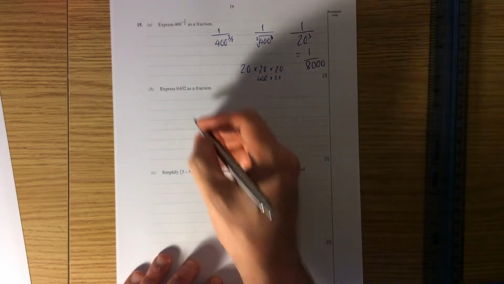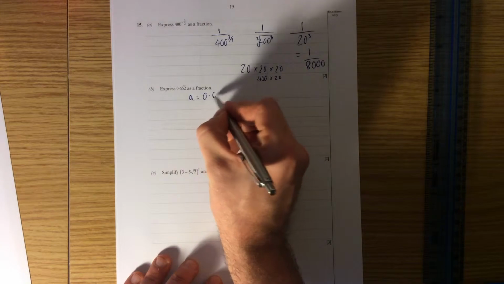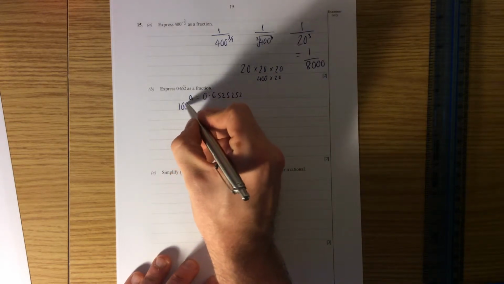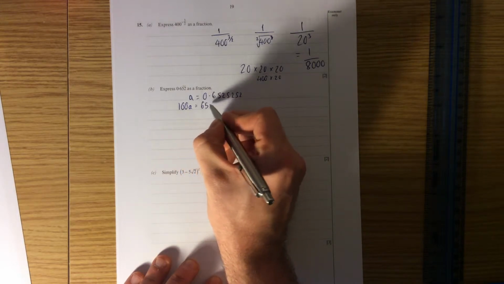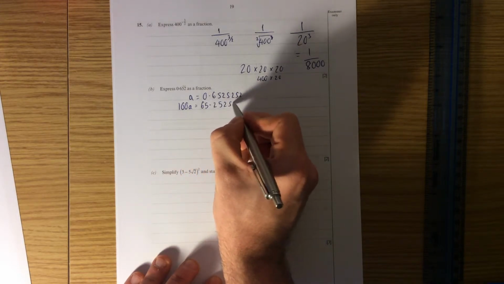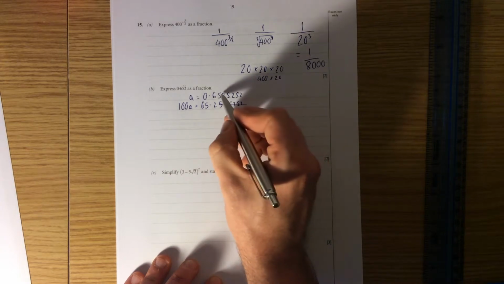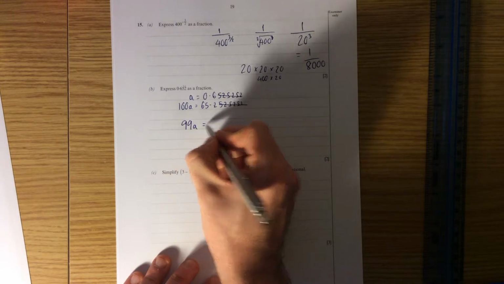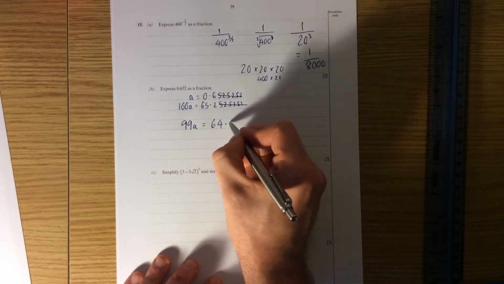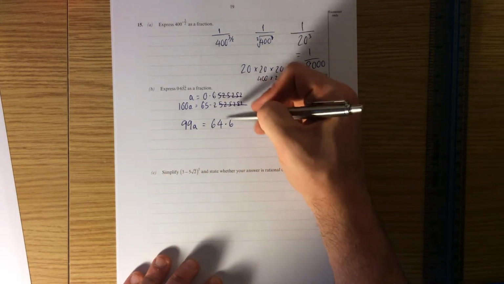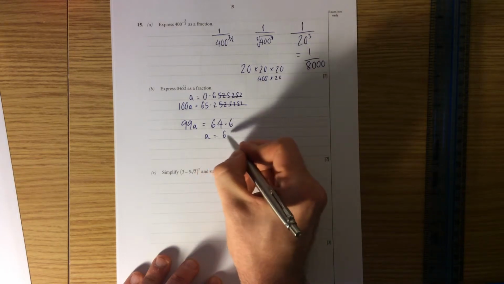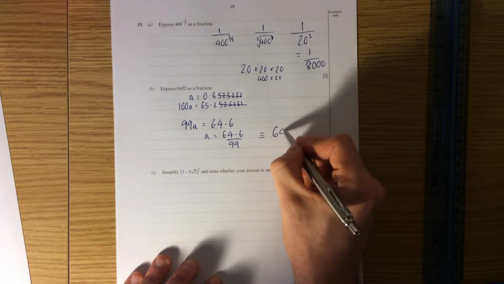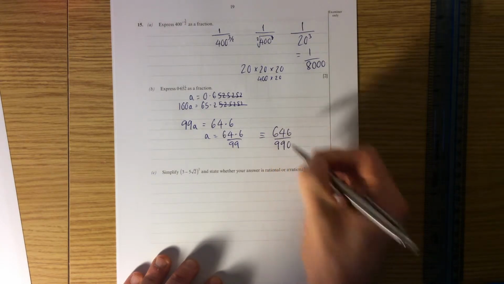Part B, express as a fraction. So A equals 0.6525252. So 100A will be 65.252252. This almost all cancels apart from the very first one. Then when we subtract, we get 99A equals 64.6. 65.2 minus 0.6 gives us that. So A is 64.6 divided by 99, times them both by 10, gives us 646 divided by 990.